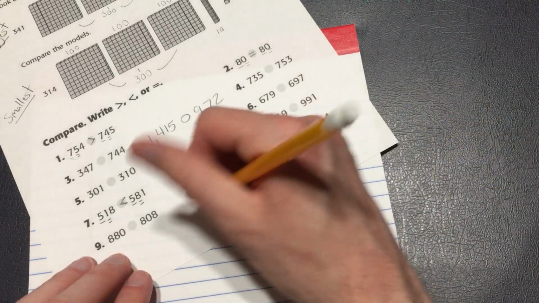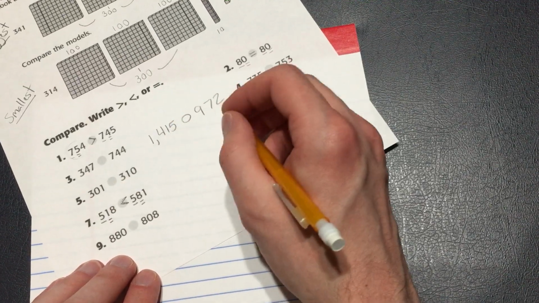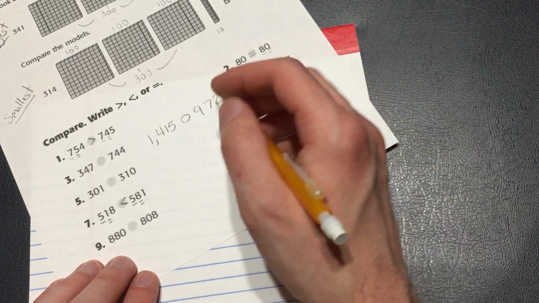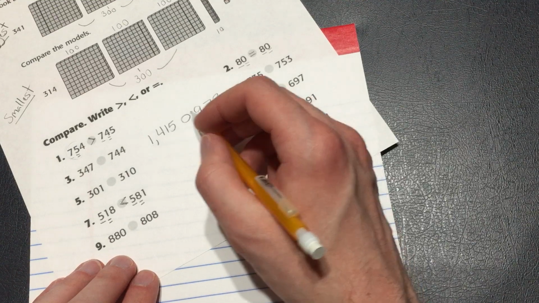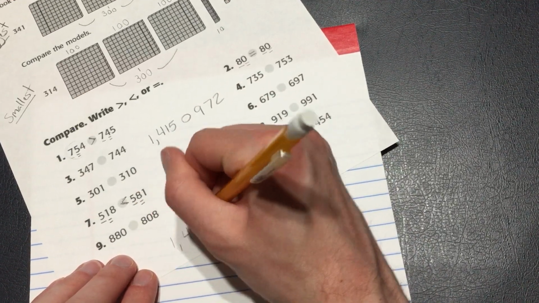So let's do that down here where I've got a little bit more space. This one already has 4. I want to make sure this 972 has 4. So I'm going to add digits before that first number so that I make it the same number of digits I have there. So I have 1,415.